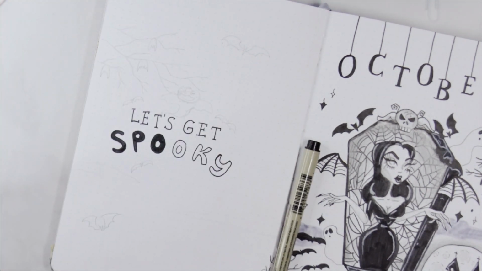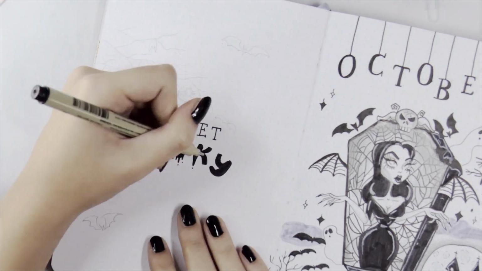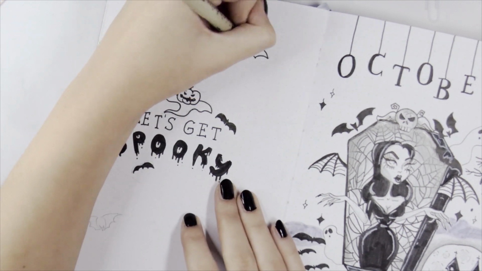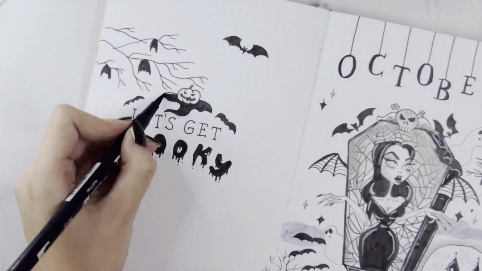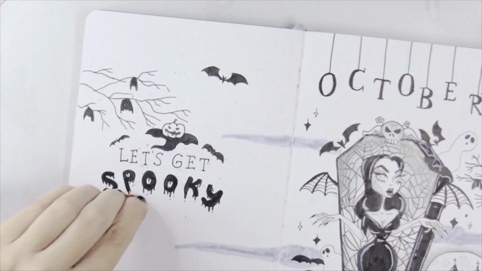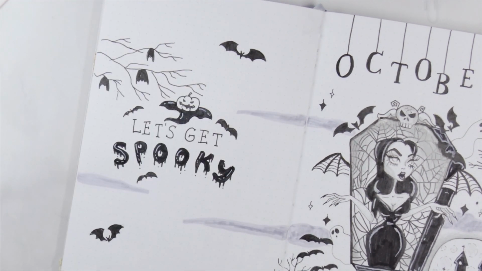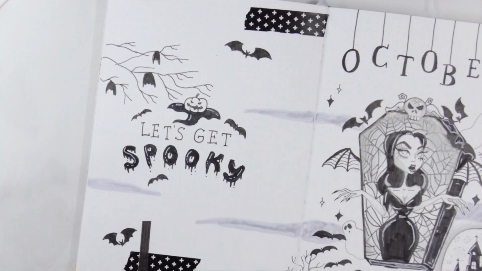And for the other side of this page I wanted to do another quote page, and this time it says "Let's get spooky," and it has this very cool lettering that I saw online, which just looks like it's dripping and it's wet or bloody. I don't know, because it's black and white, we don't know. But yeah, I did this quote, and then again some more doodles, some more bats, and another ghost pumpkin. I know that might be strange, but it's Halloween and you can add whatever you want, so I chose that because I thought it looked very cute. And yeah, I'm very happy with how the cover page turned out.